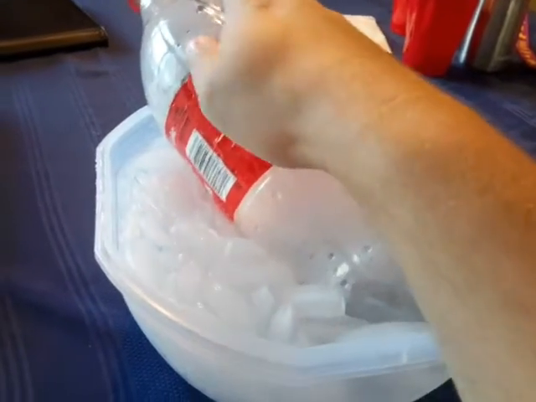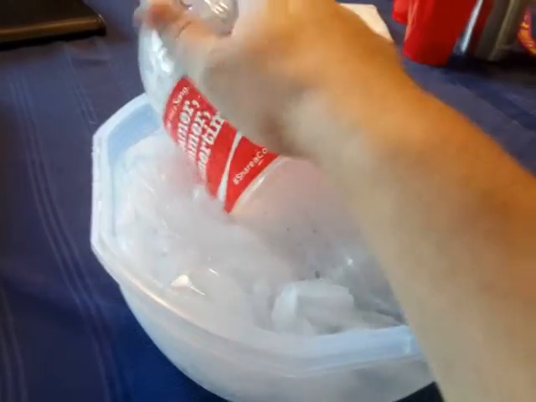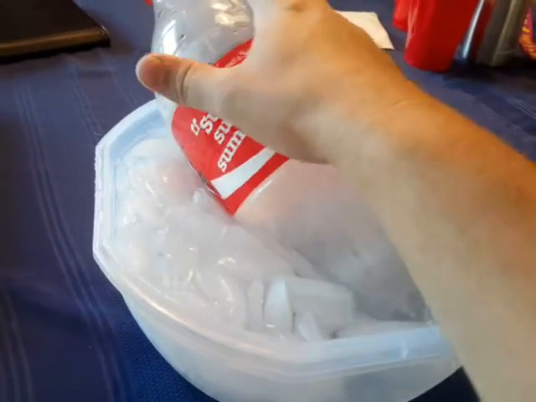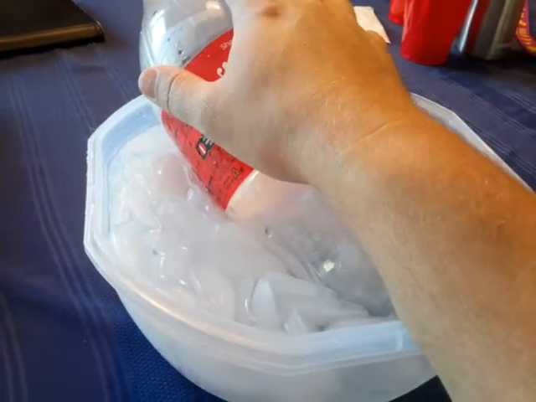So we're going to actually go back to the bigger balloon, and we're going to do it with the same larger bottle. So I'm going to cool this, and as we cool it, the molecules.